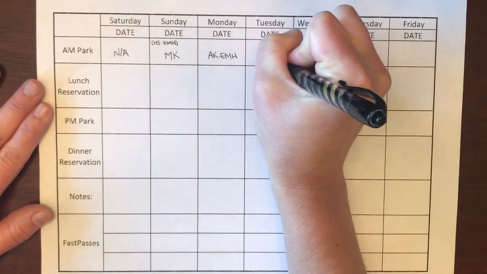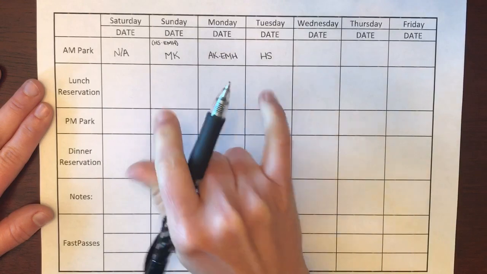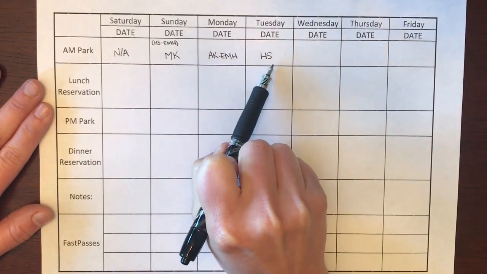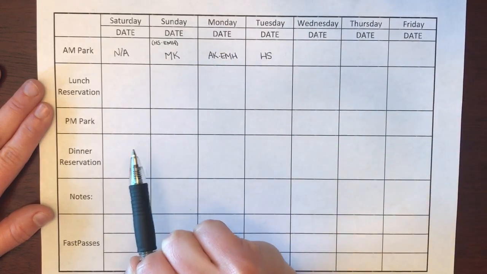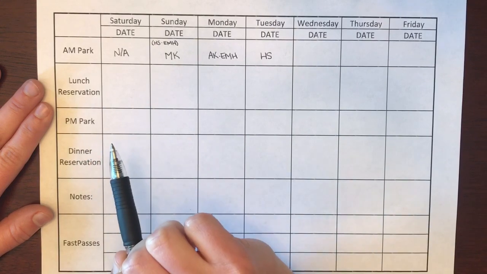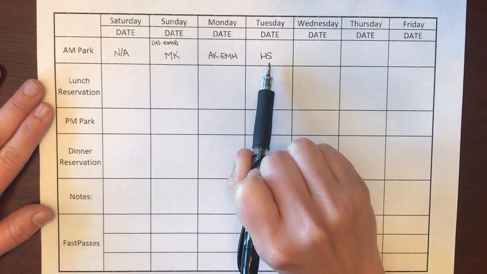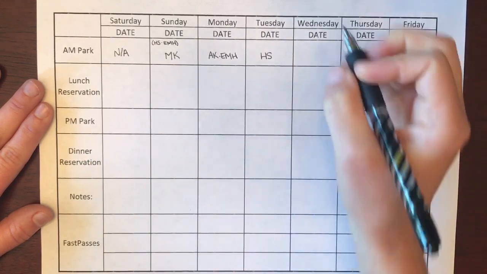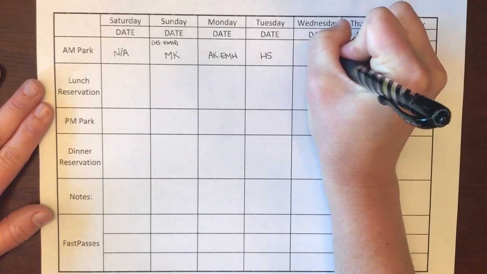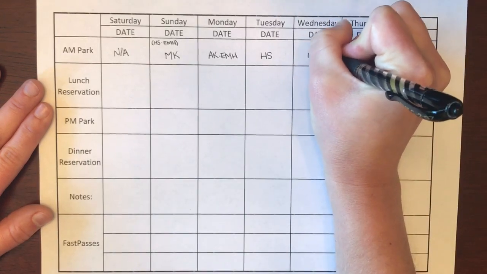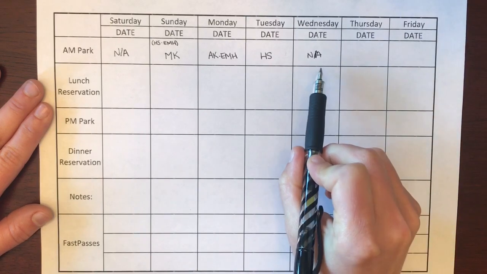And then this is Hollywood Studios. So these days I don't have an EMH next to them. That means I'm just going for the regular park hours, not for extra magic hours. And this day there are no morning extra magic hours, so we're not going to visit a park in the morning.